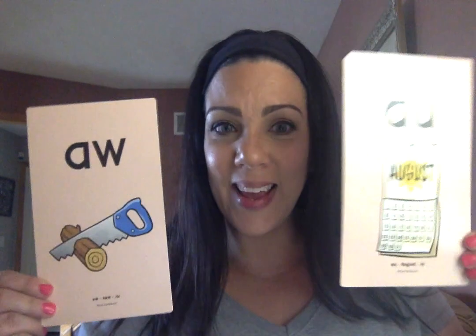Hi, boys and girls. We are going to do our day 2 of our Unit 16 Fundations. And we have the two sounds, AU and AW. AU is aw, as in August, and AW, aw, as in saw. Do it with me. AU, aw, August. AW, aw, saw.